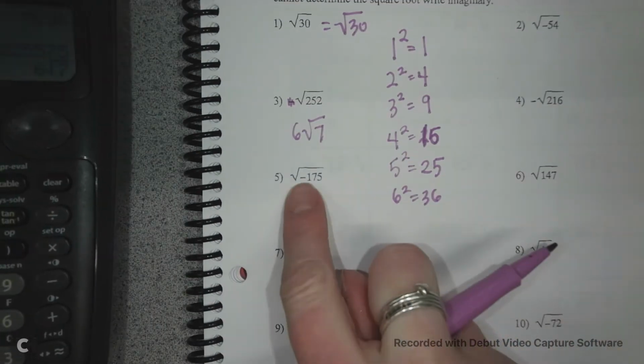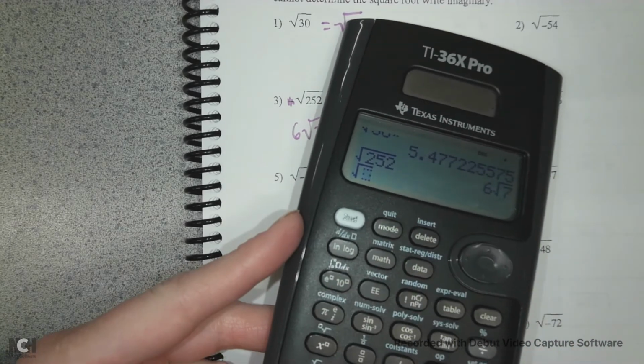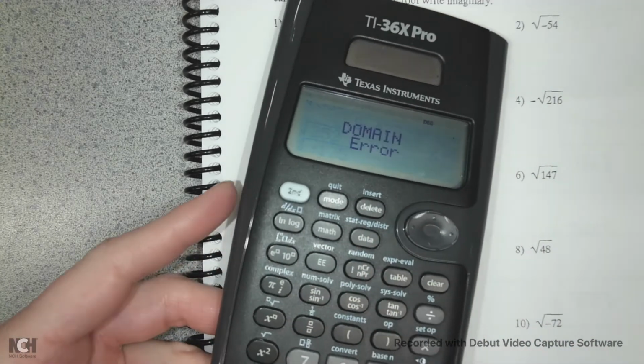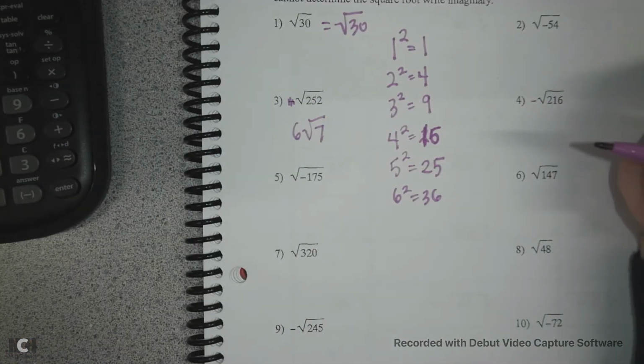Okay, the next one, we're going to type this guy in. There's a cute little negative there. We're just going to type that guy in and see what happens. Negative 175. When we type it in, we get an error. Here's the problem. Remember our cute little squares?